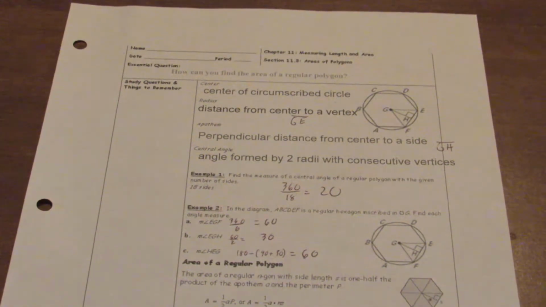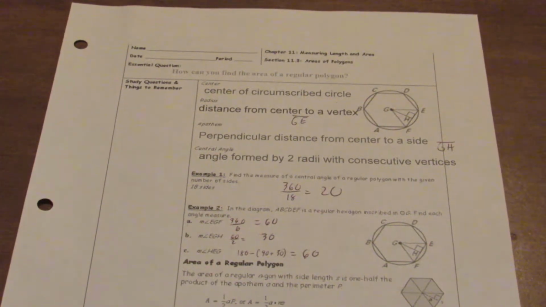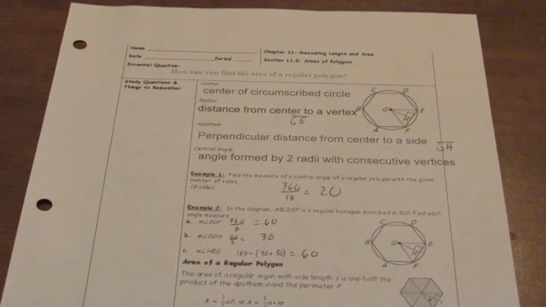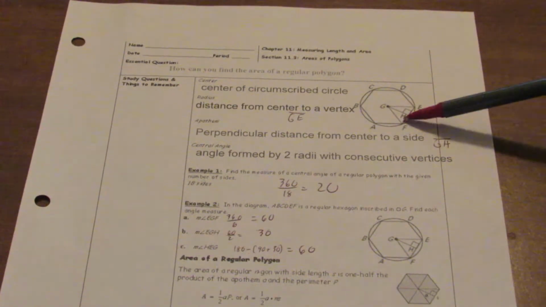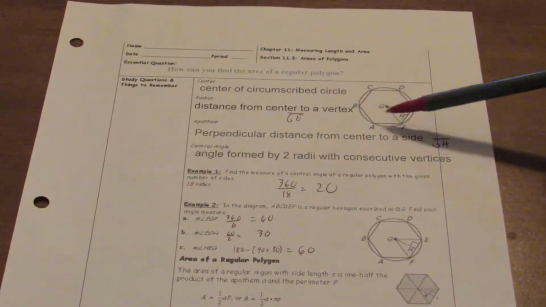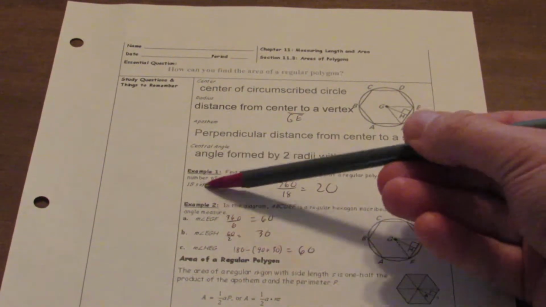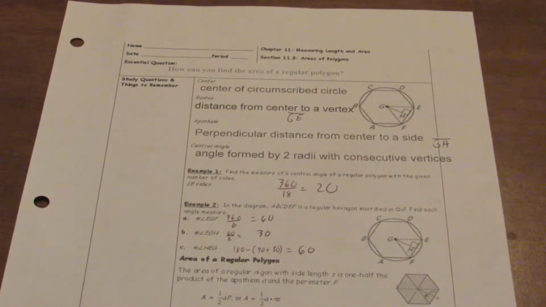Example 1 says find the measure of a central angle of a regular polygon with a given number of sides, and they say 18 sides. So we look at our full circle here. We have 360 degrees. That's going to be cut into an equal number of sections by the number of sides we have. So in this case, 18. So 360 over 18 gives me that each angle is 20.